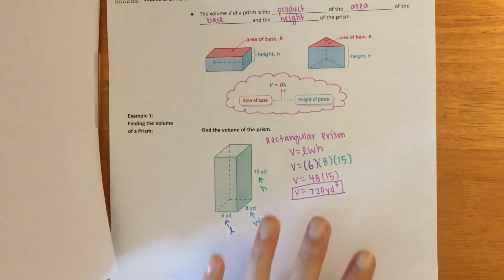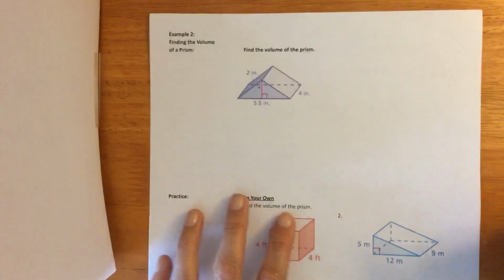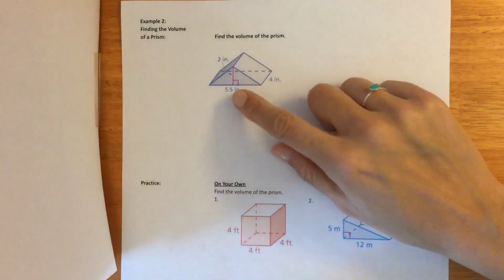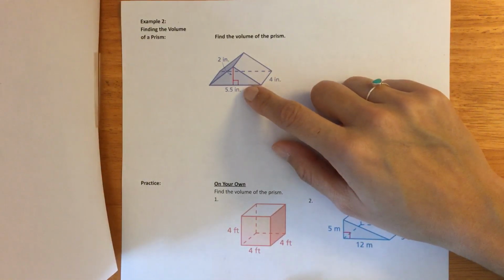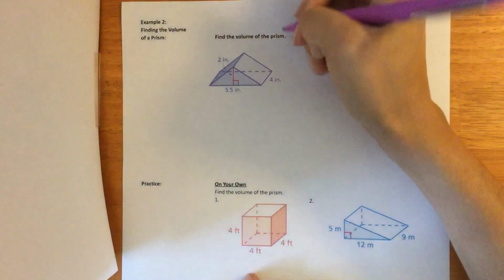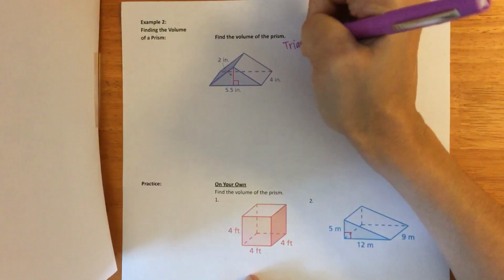Okay, I'm going to go ahead and flip it over, and we're going to take a look at example 2. Now, we also have another prism here, but this prism is a triangular prism. I know it's kind of maybe hard for some of you to see, but the base here is a triangle. Okay, so I'm just going to label this as a triangular prism.